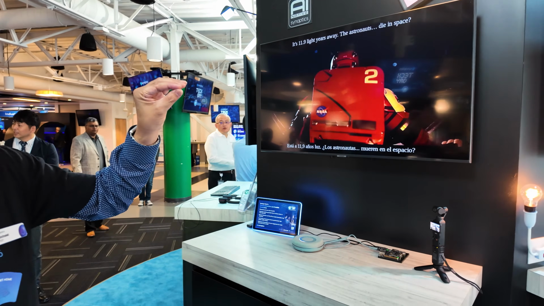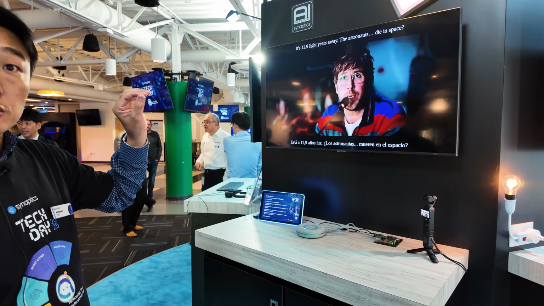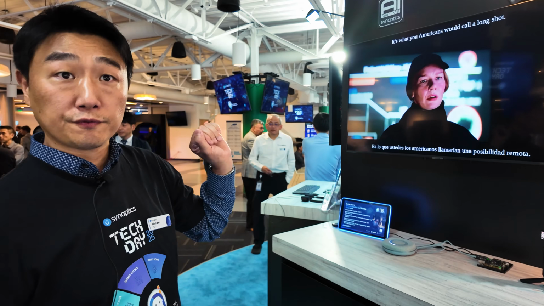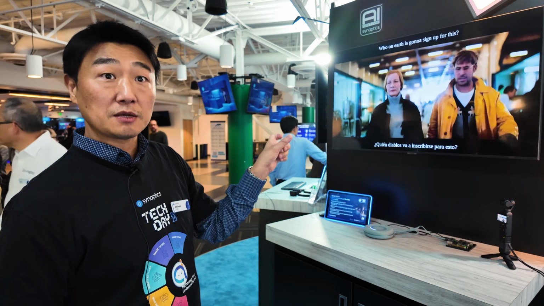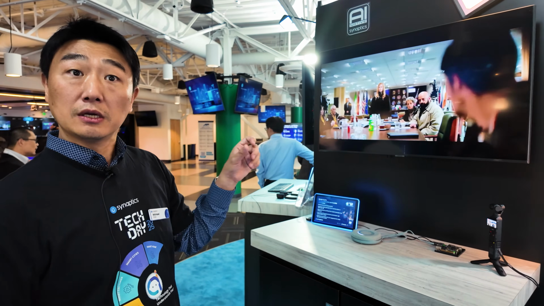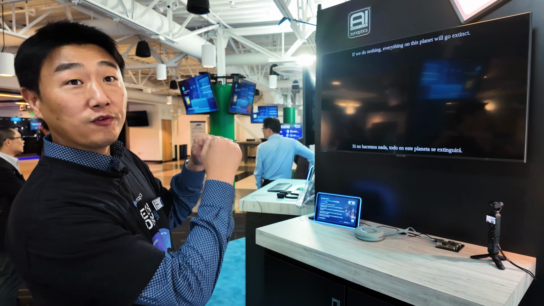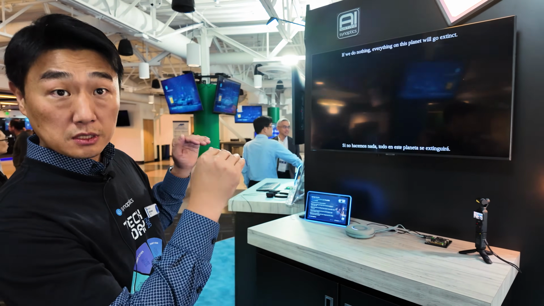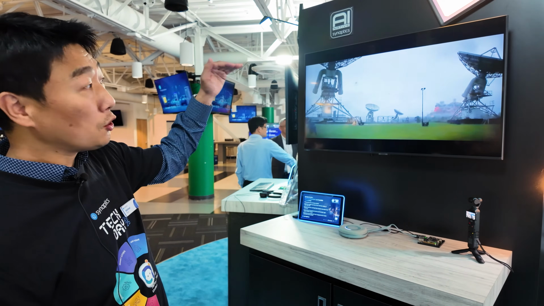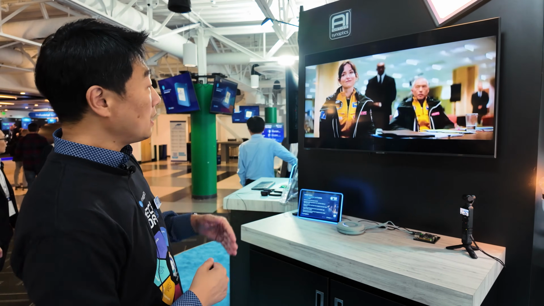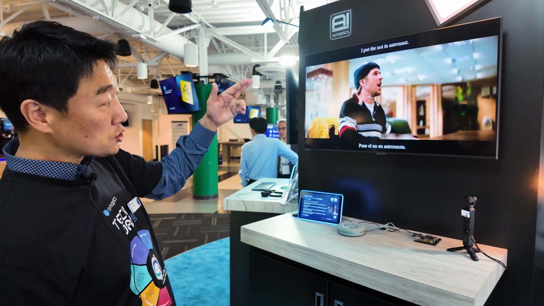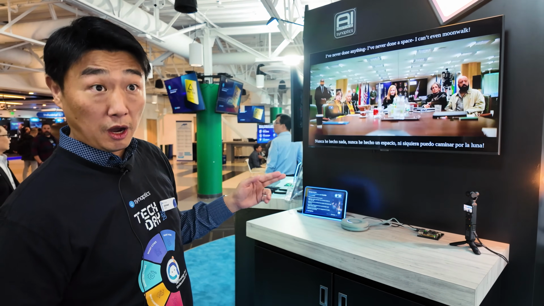The original subtitle is in English, so we're extracting that subtitle from the video clip. We're translating that subtitle to a desired language in real time, and overlaying the translated subtitles at the same time. So you can see the original subtitle on top and the translated subtitle at the bottom. Today you can see English on top and Spanish at the bottom.